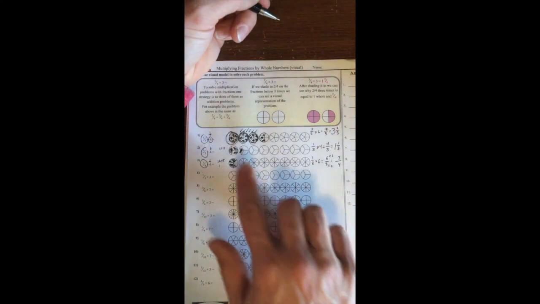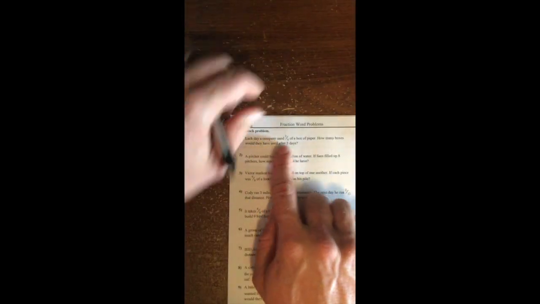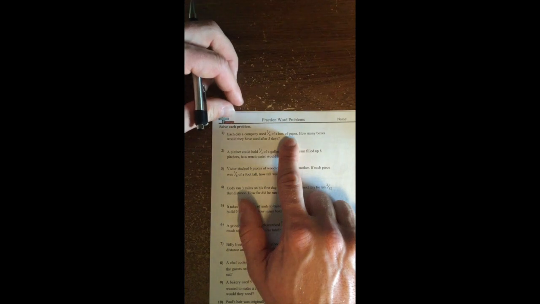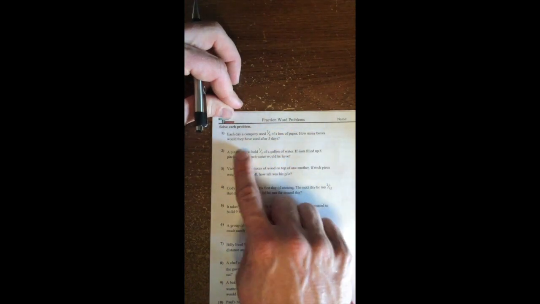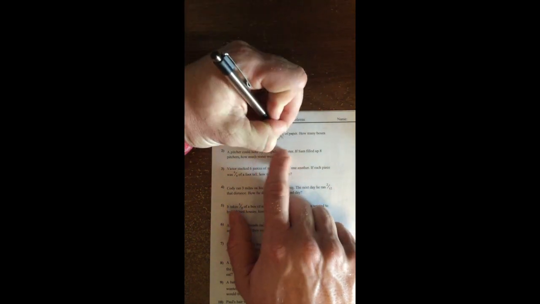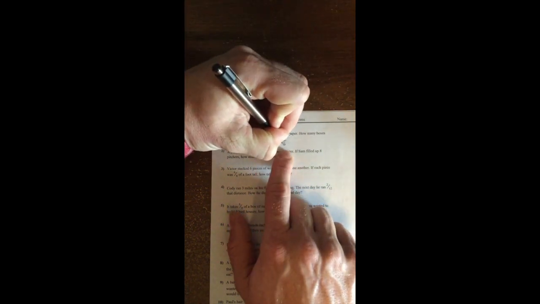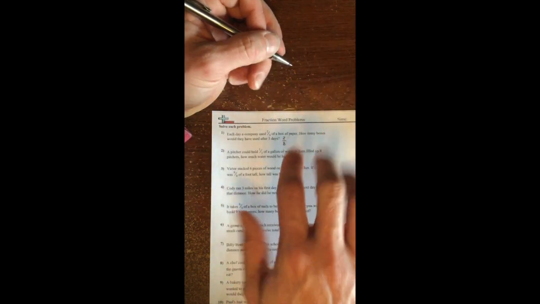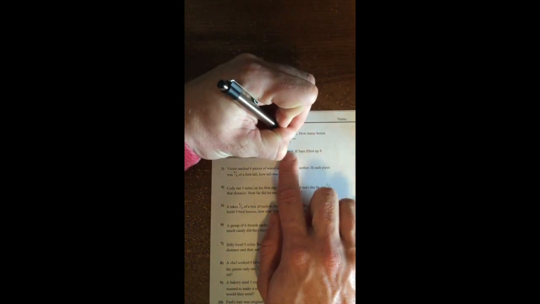All right, that's the way to multiply fractions by whole numbers, and we saw the visuals of what's going on. Now let's take a look at a couple of word problems here. All right, first one, it says, each day a company uses 2/8 of a box of paper. Hopefully not for paper airplanes. How many boxes would they have used after 5 days? So we've got 2/8 of a box of paper. That's on day 1, day 2, day 3, day 4, and day 5. So we've used it 5 times.